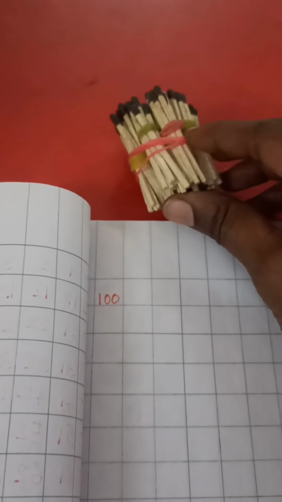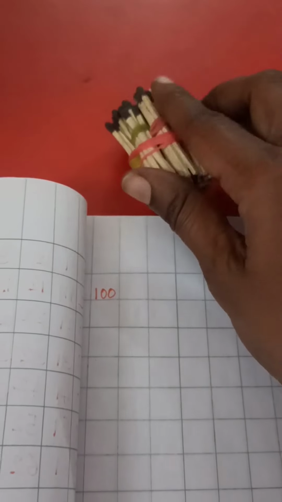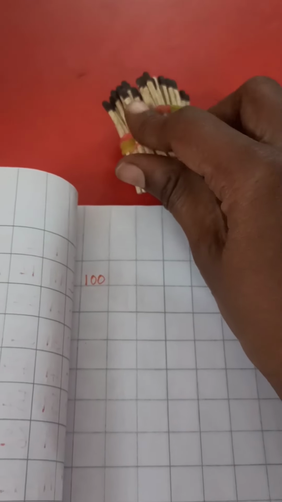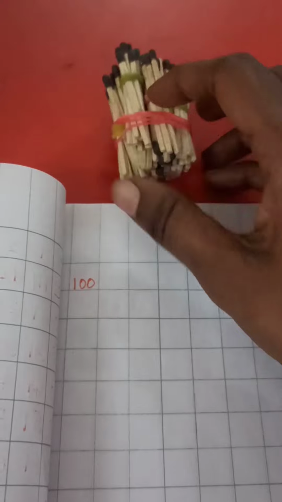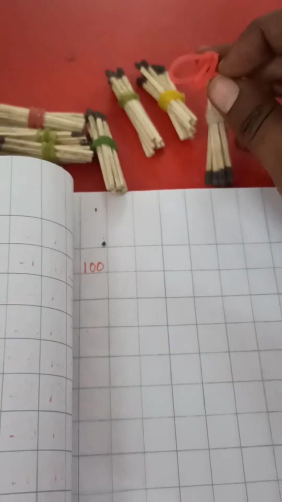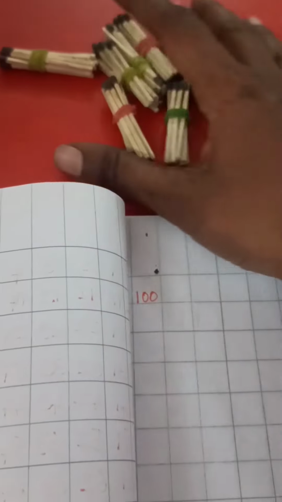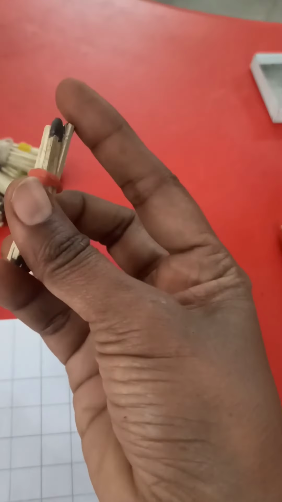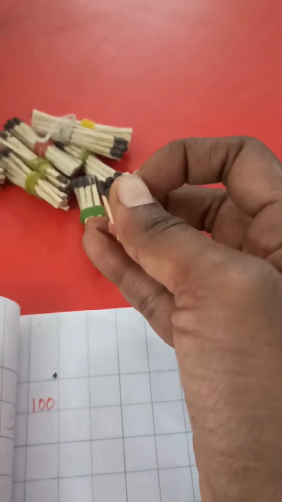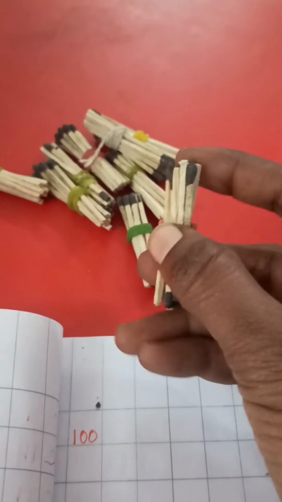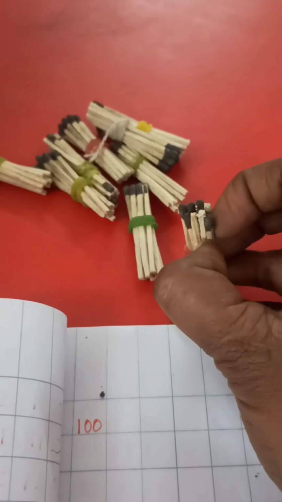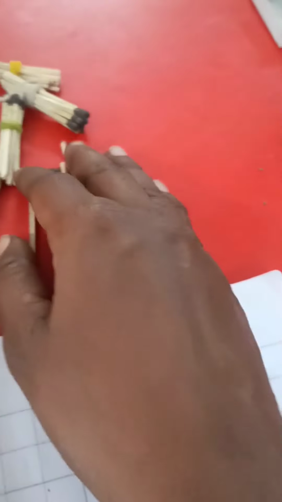We are taking 1 from this bundle. So, we have to unbundle this, and we have 10 tens, and from this 10 tens I'm taking only one stick. So I'm taking only one ones from a bundle. See?